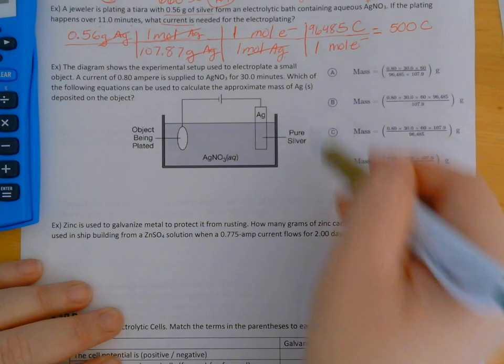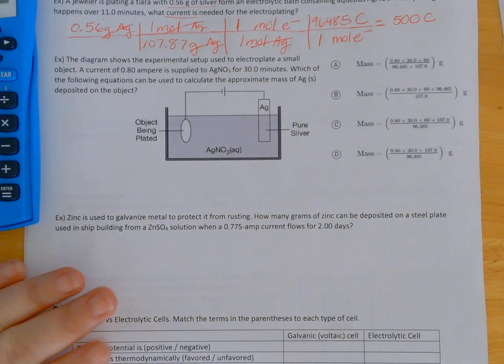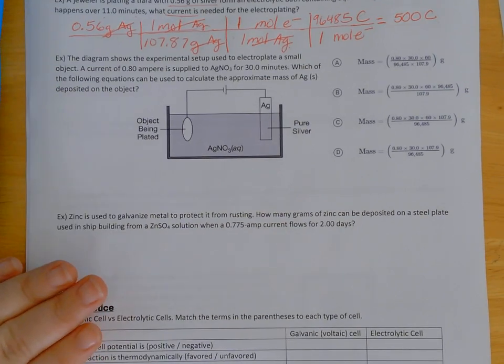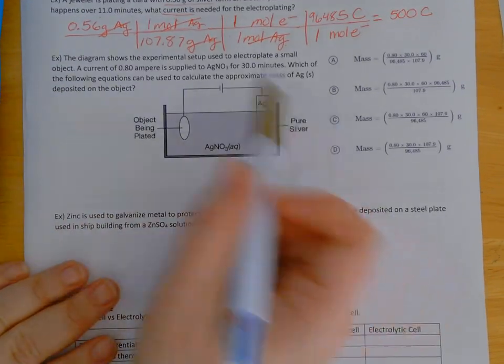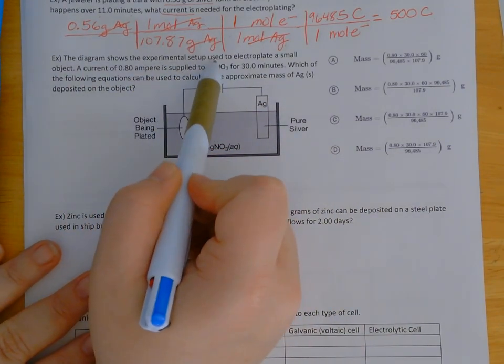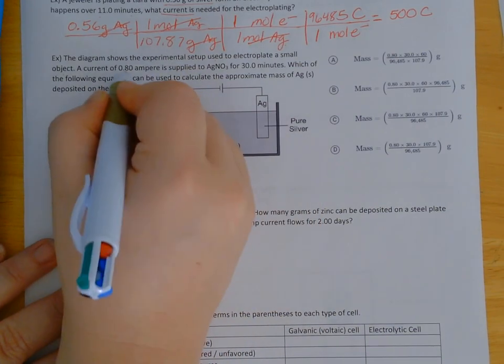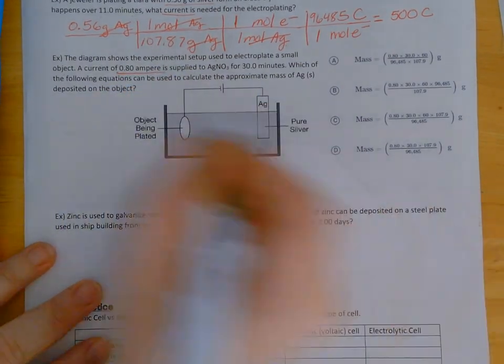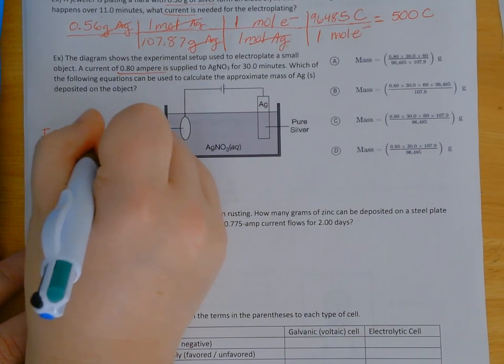This is a multiple choice. So this is how it might be set up if they didn't want you to do all the calculating, but they wanted to see that you understood how to calculate. So the diagram shows the experimental setup used to electroplate a small object. The current of 0.8 amperes. So we've got current, we've got I is equal to 0.80 amps.